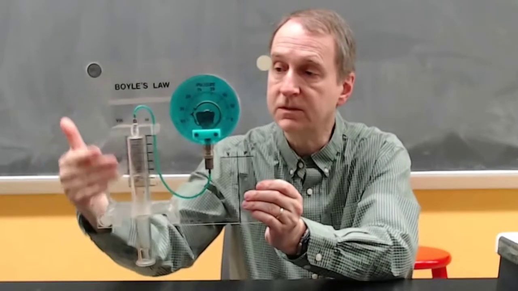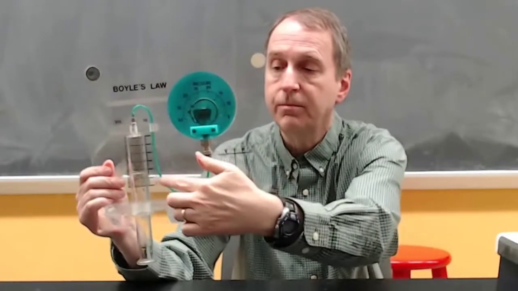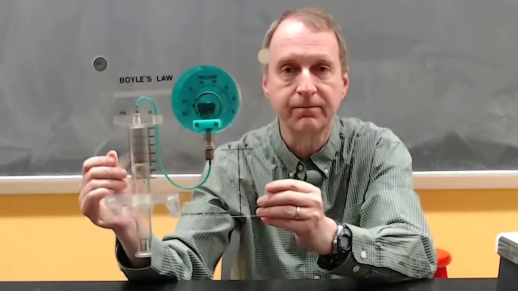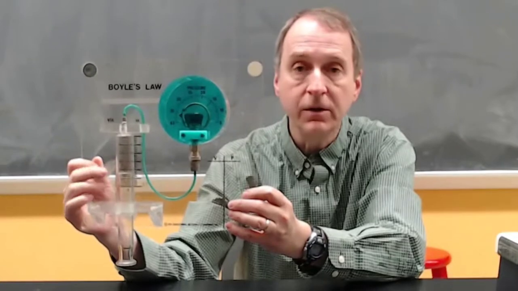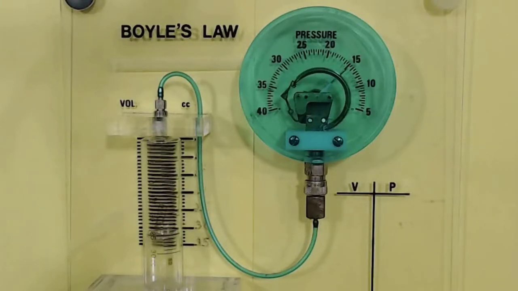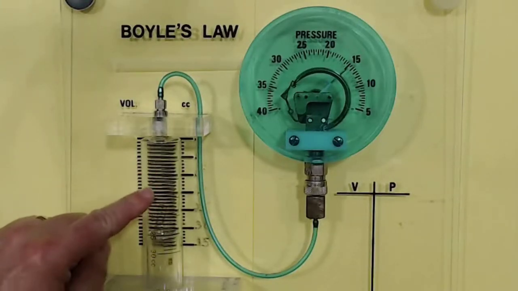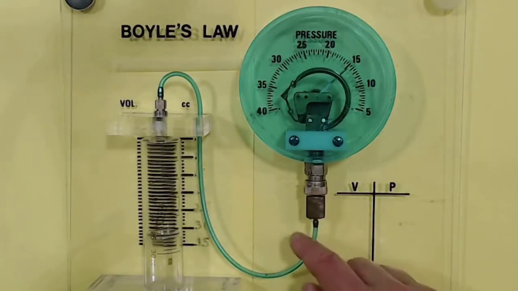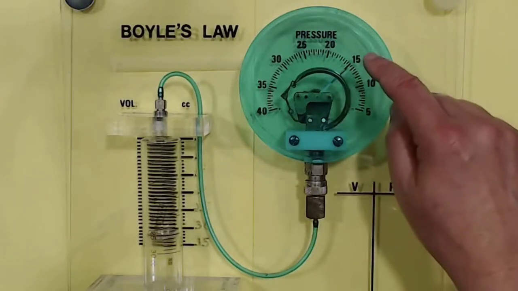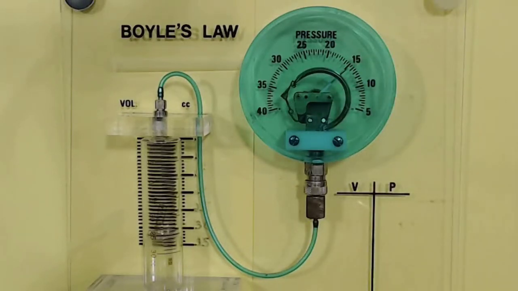I have here a syringe which is hooked up through a piece of tubing to a pressure gauge. This will allow us to see how changes in volume can affect the pressure of a gas. So we have about 25 milliliters of air in the syringe and another 5 milliliters of air in the green tubing that connects the syringe to the pressure gauge. Pressure gauge is currently pointing at 15. The units there would be pounds per square inch.